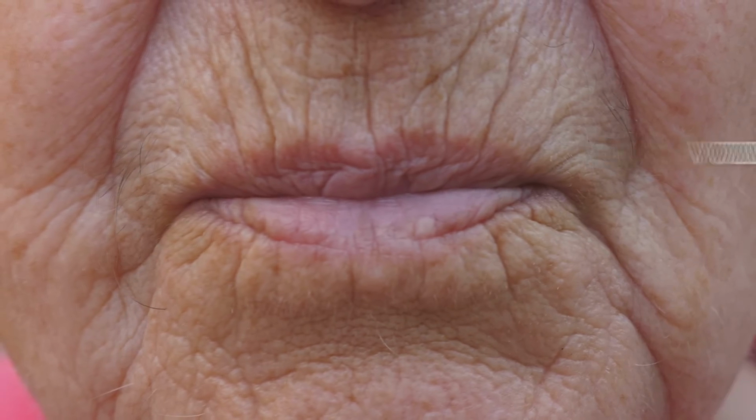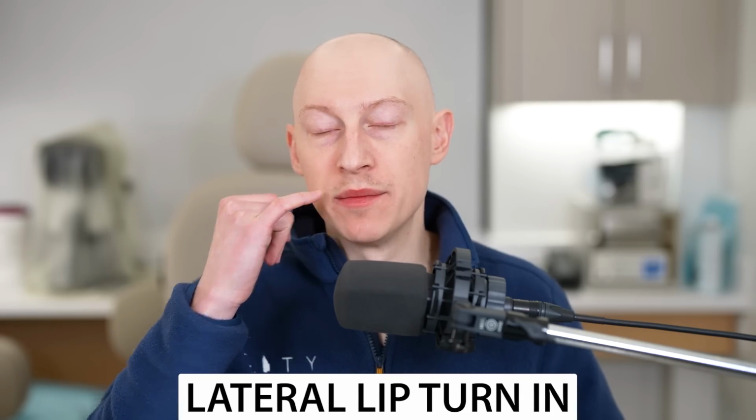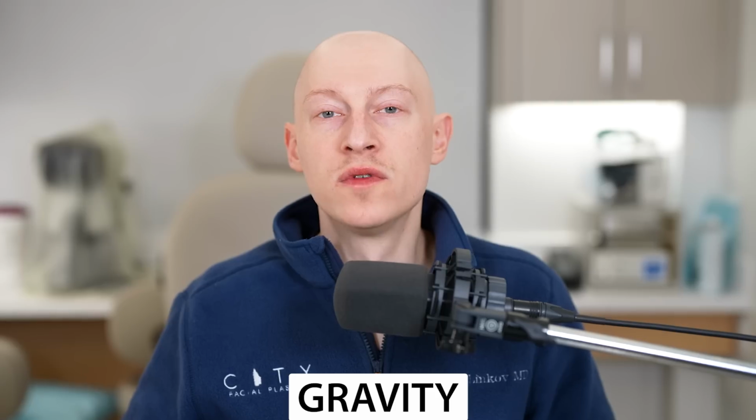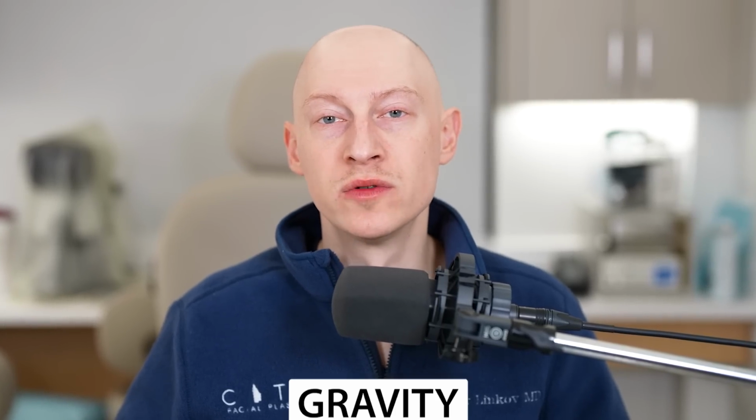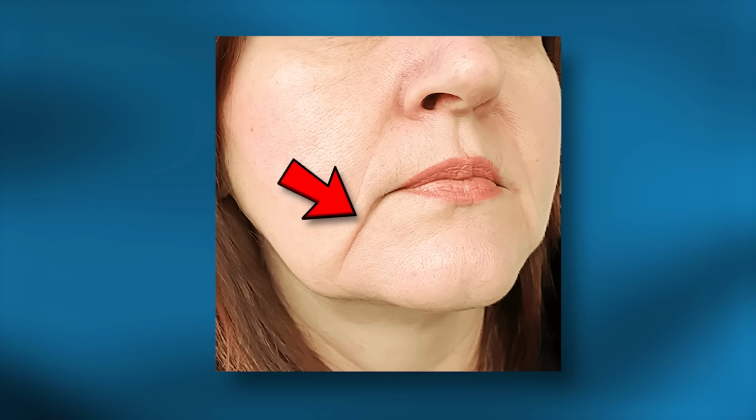Another cause is volume loss. This is associated with global facial fat atrophy. Third, we have the lateral red lip that can get turned in. And the fourth is, of course, gravity. Over time, gravity takes its hold on the face and brings everything down. And this is all enhanced by the cheek mass turning in and moving down, making the marionette line stand out even more, and that in turn makes the frown look worse.